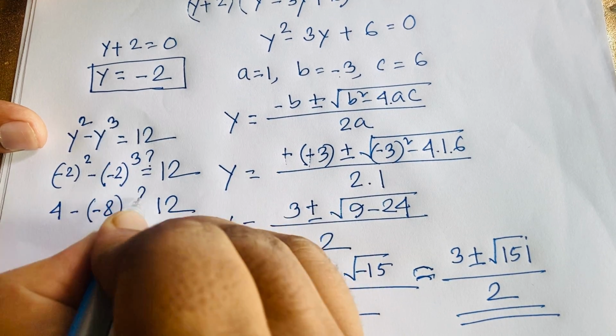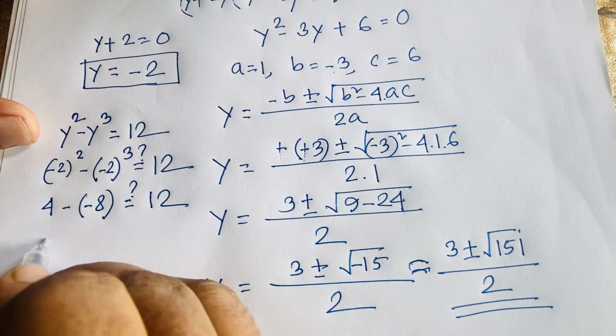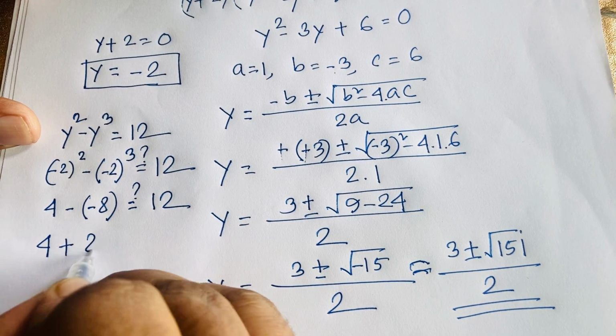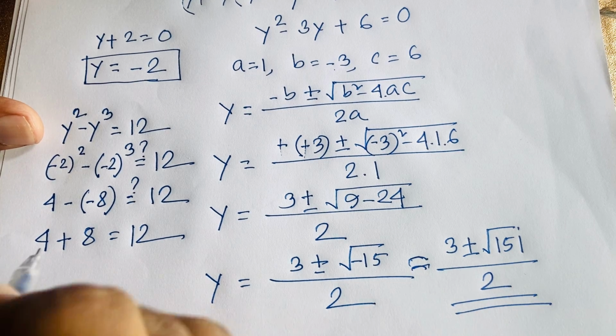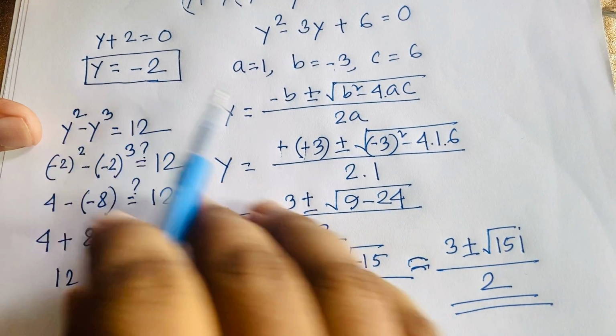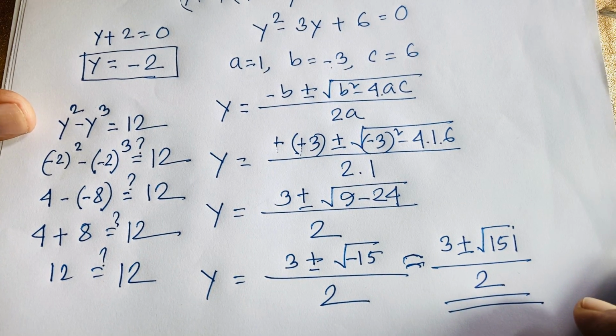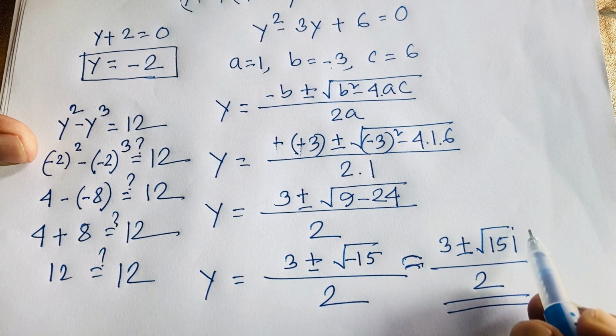Now at this moment I can say easily 4 minus, it will be plus 8, is equal to 12. So 4 plus 8 is 12, equal to 12. So I can say easily y is equal to minus 2 is our right answer, and our other answer is y is equal to 3 plus minus square root 15i over 2.